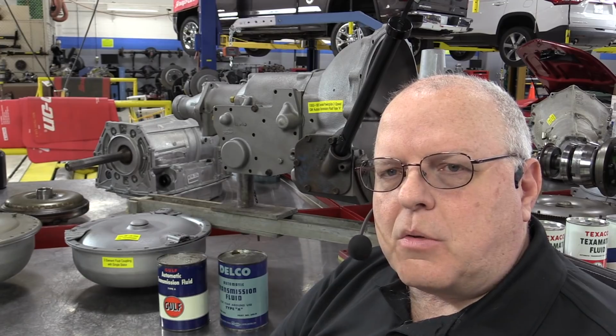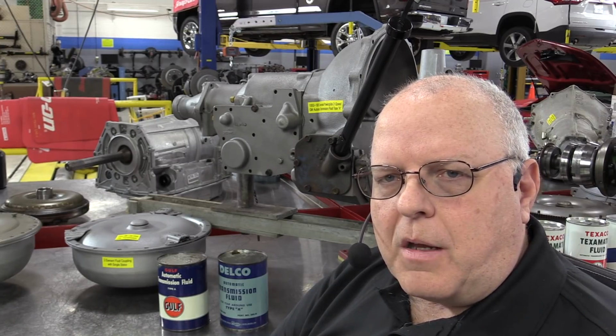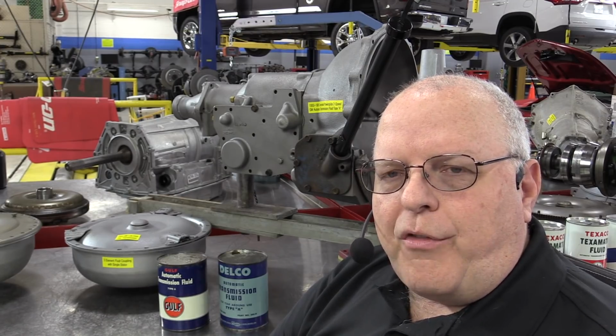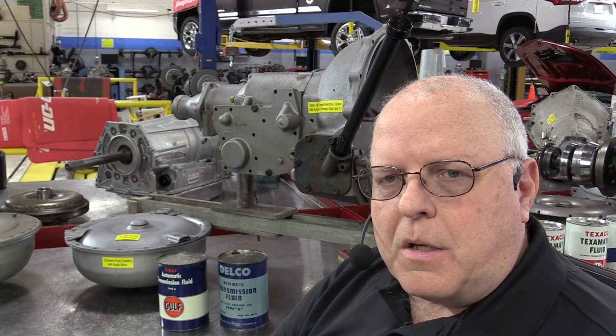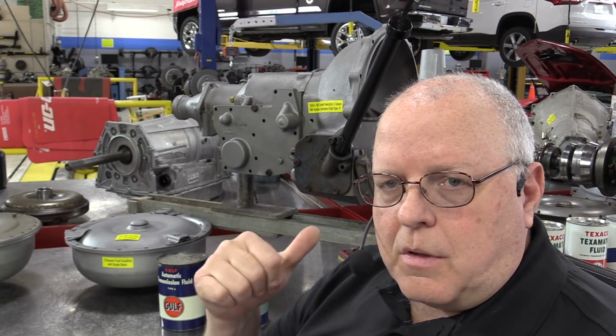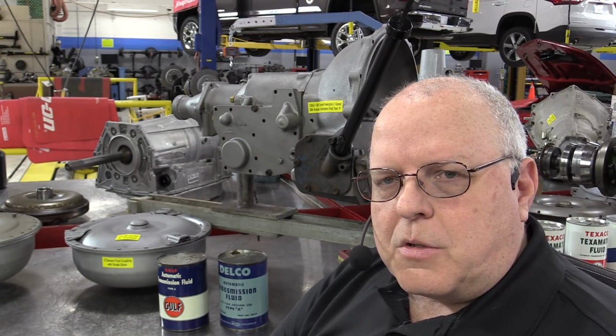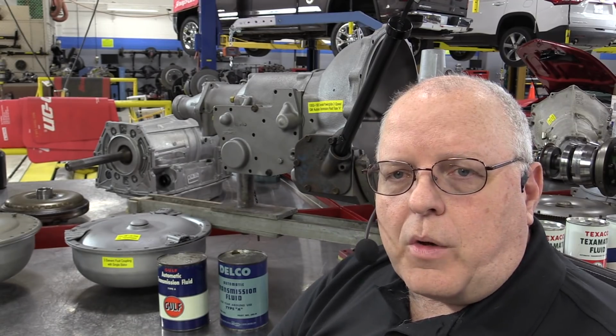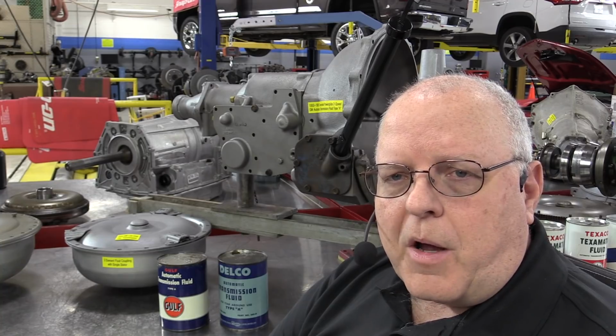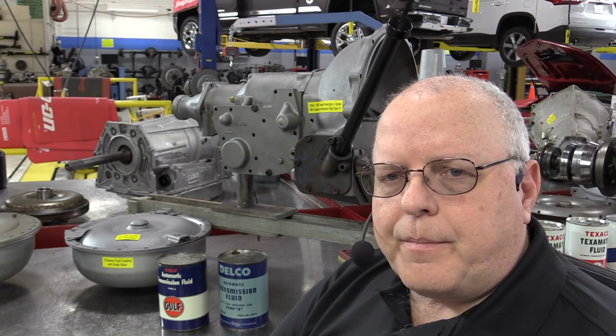So it takes special designing of the torque converter to make it both efficient while driving at freeway speeds, highway speeds, which the interstate freeway system did not even exist back when these transmissions were made, and also to give you good acceleration with the proper amount of torque multiplication.